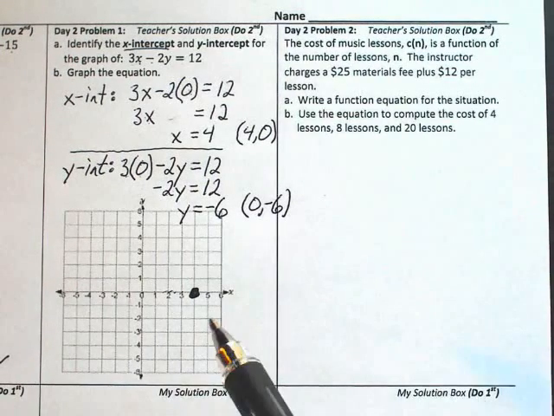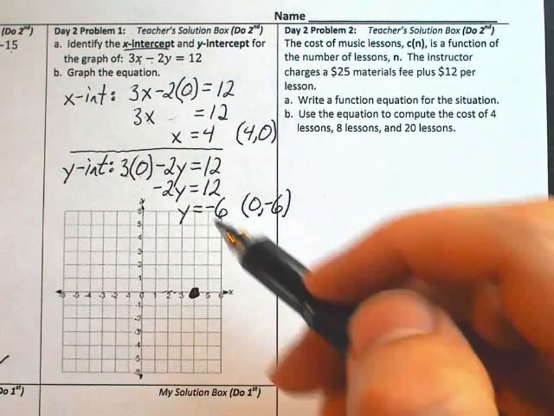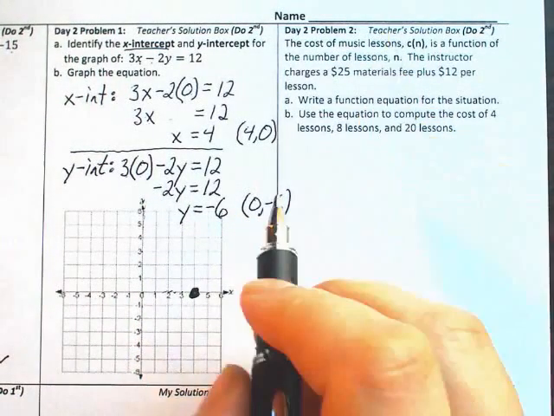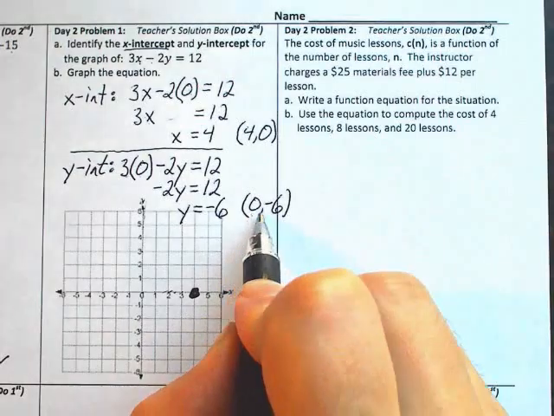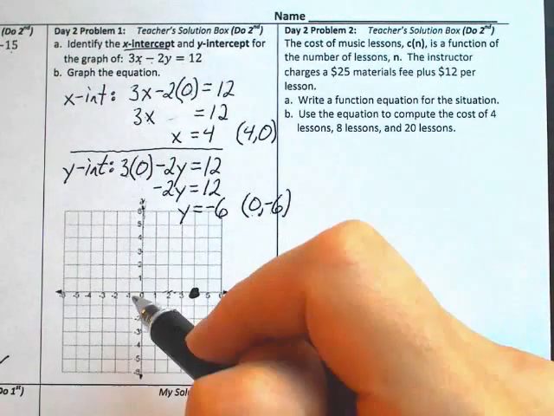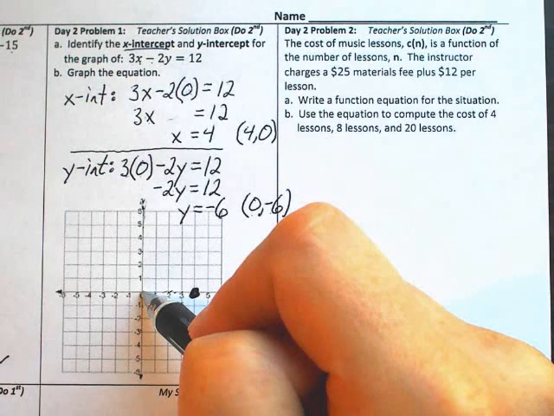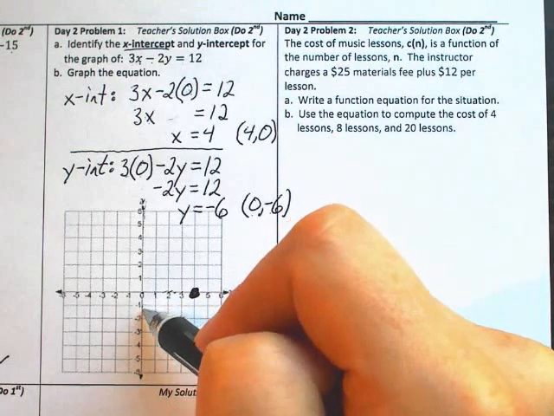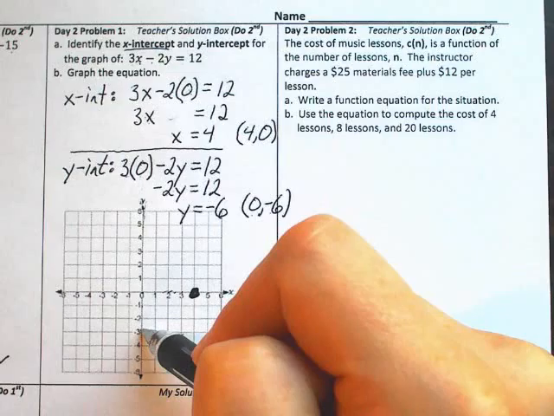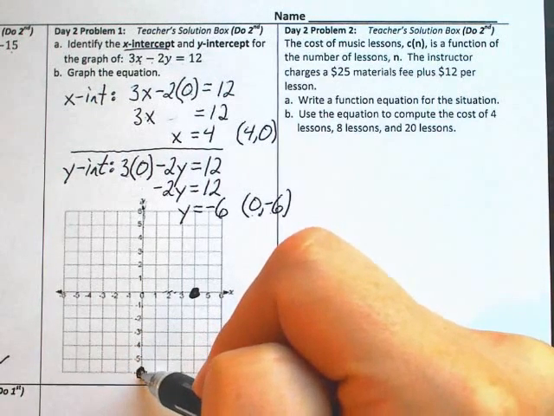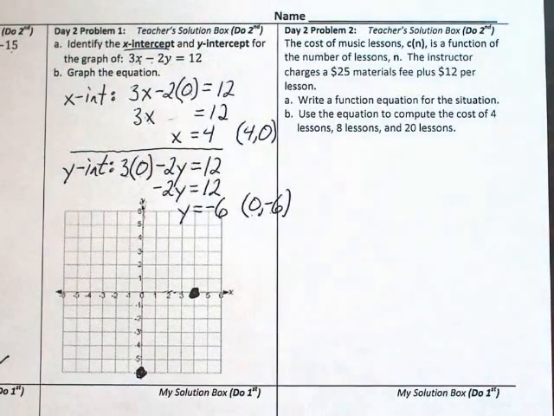Now another dot that we've already figured out was the y-intercept. It is on the y-axis. We discovered that it will be at 0, -6. So starting at the origin, -6 means to go down 6 units. 1, 2, 3, 4, 5, 6. And here is a dot called the y-intercept.